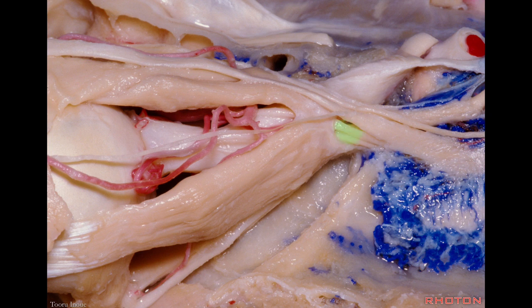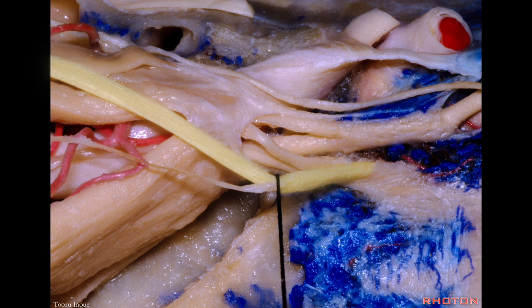Here you see the oculomotor foramen and the trochlear nerve passing above the orbital apex, frontal nerve passing outside the annular tendon, but the sixth nerve and nasociliary nerve passing through the lateral edge of the oculomotor foramen here at the orbital apex.